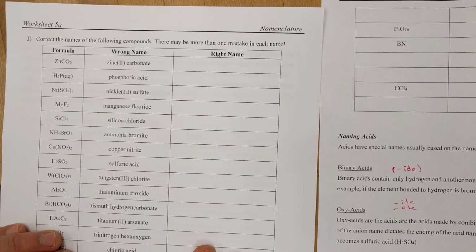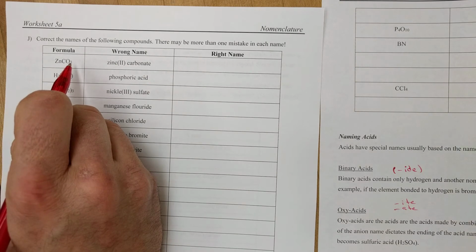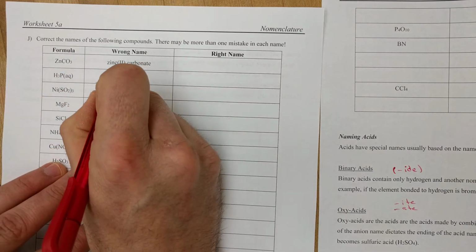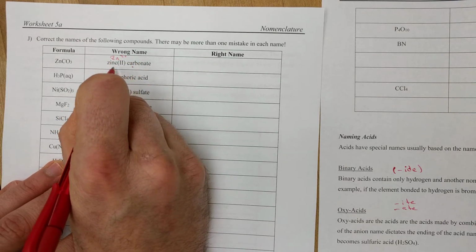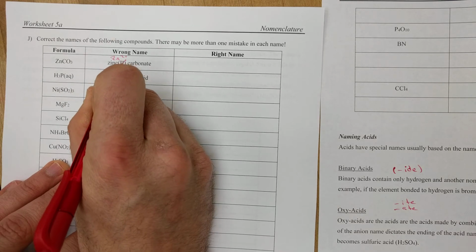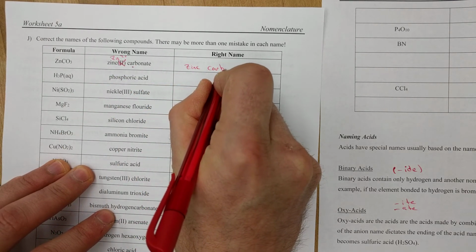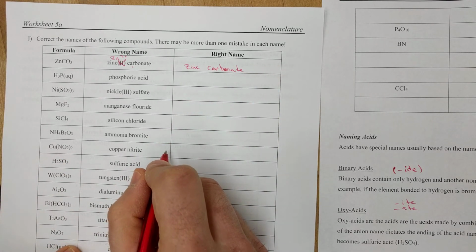This one we've given you some right names and some wrong names that you have to correct. So this formula is zinc carbonate, and you have to figure out what's wrong with this name. In this case, what's wrong with it is zinc is always the 2+ ion. It's never anything else, so you don't need to put this in. So it should just be zinc carbonate. Does not need the Roman numeral.